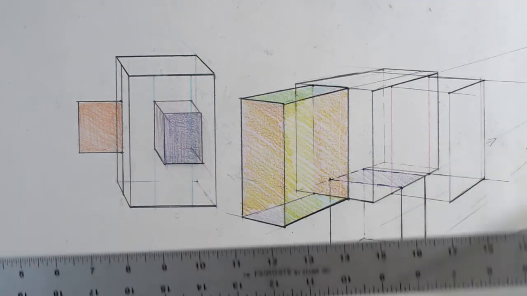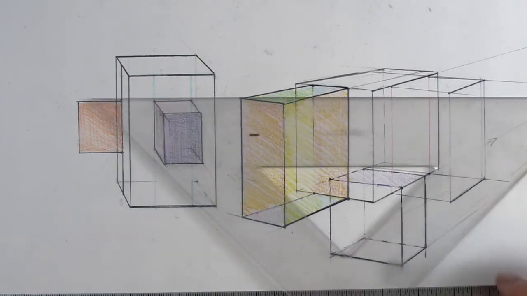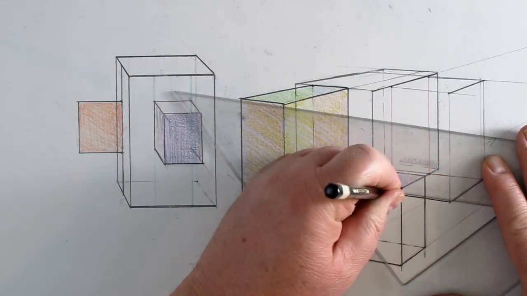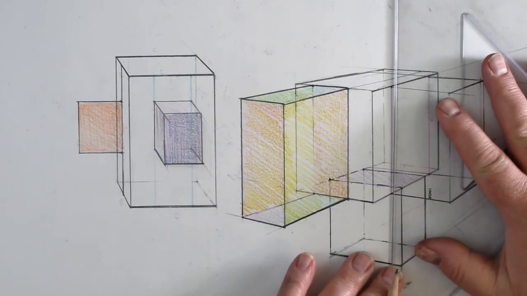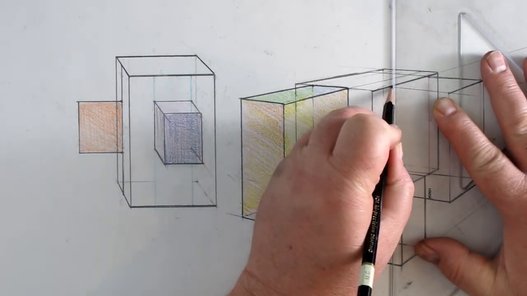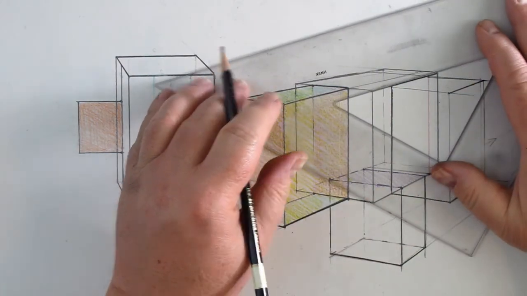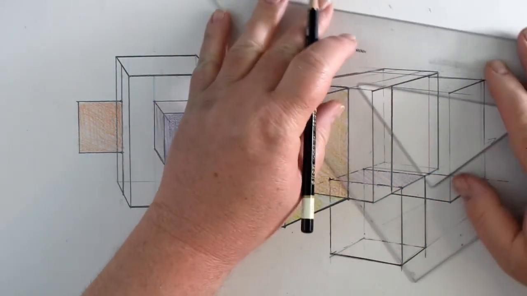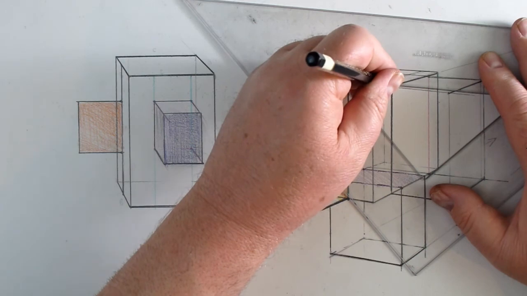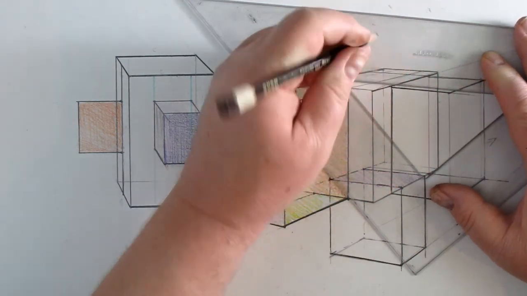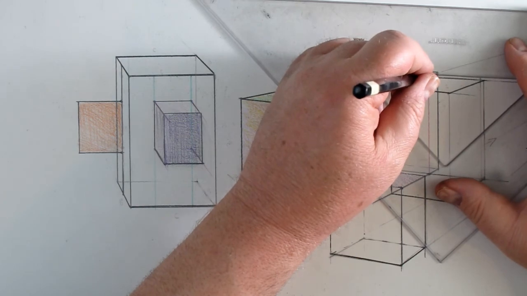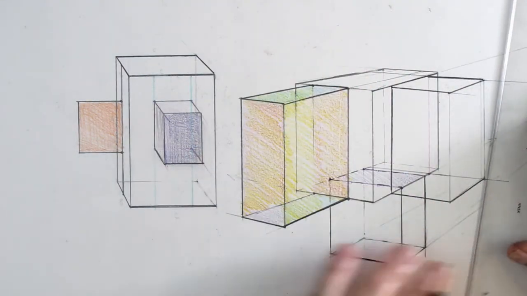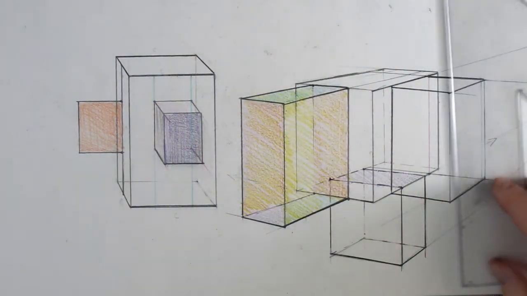So now I'm going to go ahead and put in the lines that I can see. I could see this line right here. Right? I could see this line right here. I could see this line right there on this. I could see this line right here, going right down through there. I could see this line going through there. I could see this corner.